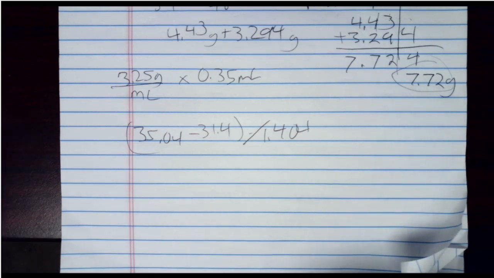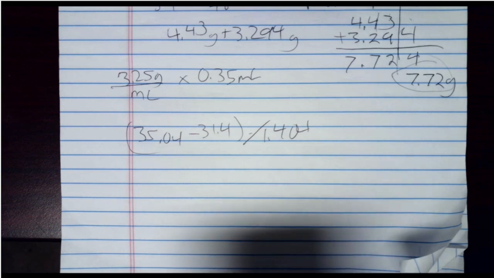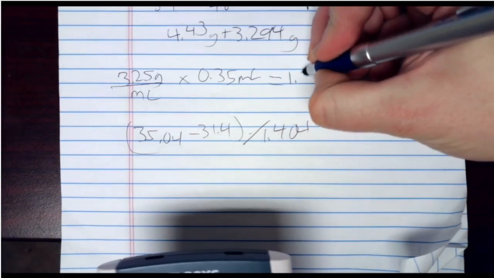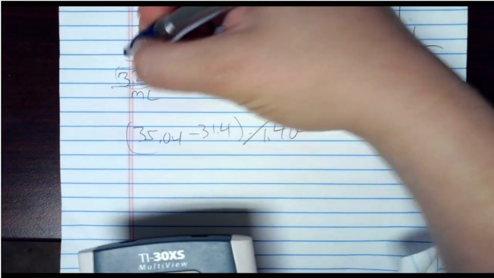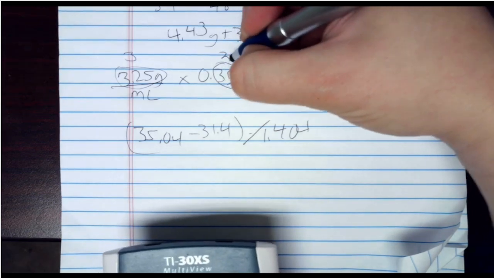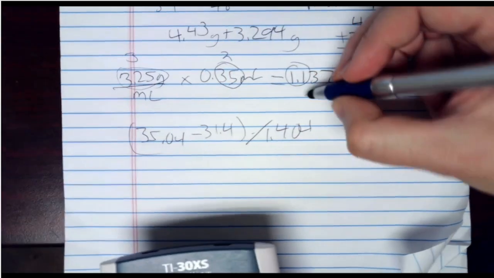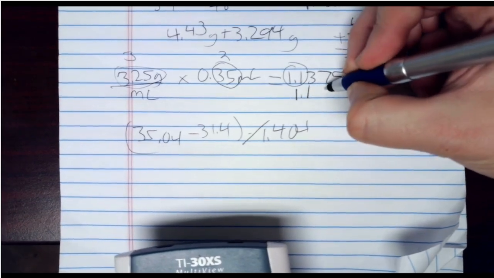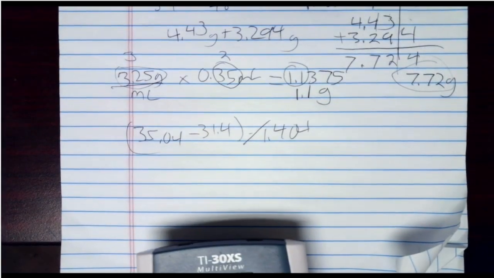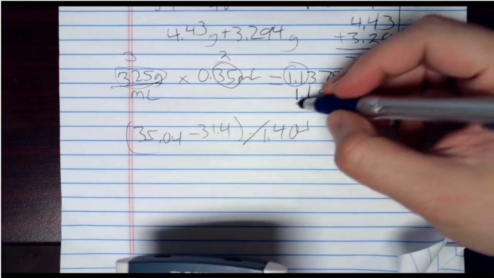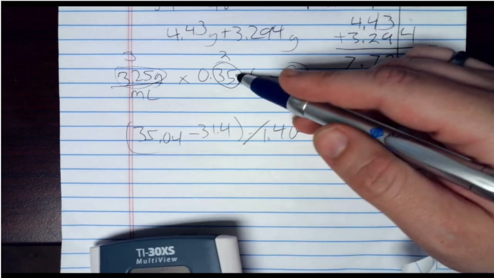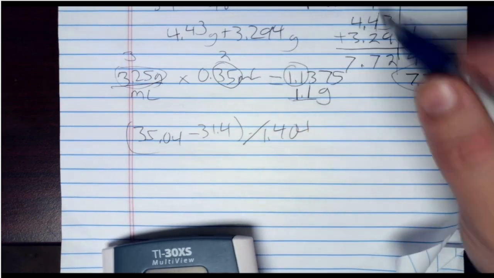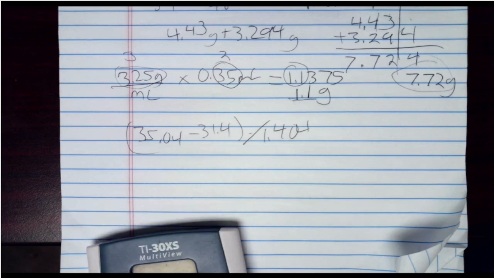Now, 3.25 times 0.35, just a simple multiplication, gives you 1.1375. However, this is known to 3 places. This is only known to 2 places, so I can only report that it's 1.1 grams. I only know it's about 1.1 grams. That's the only degree of accuracy I can know for certain, because the volume could be greater or less than, and we don't know. It's so small it's hard to measure.